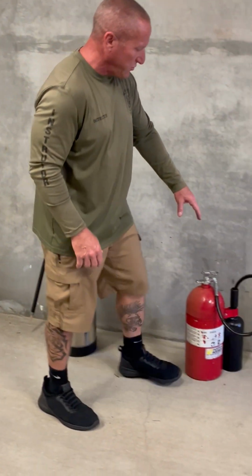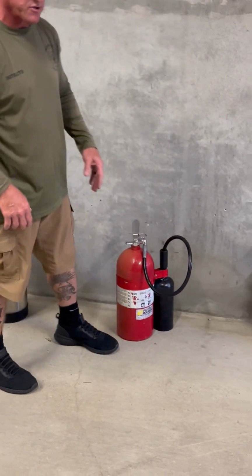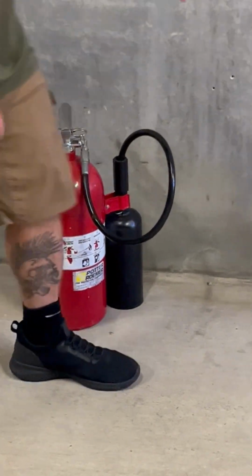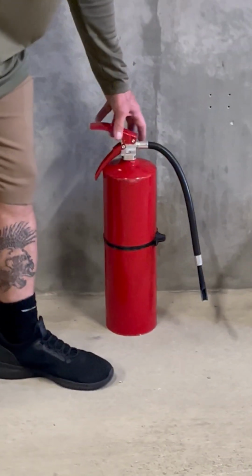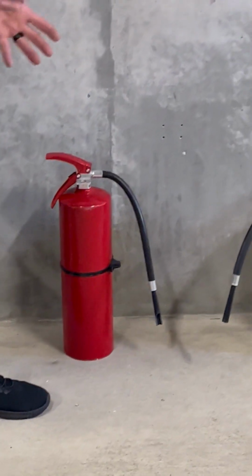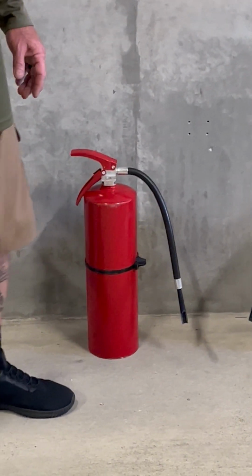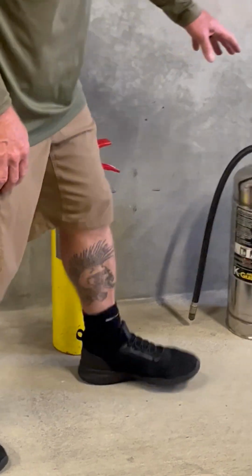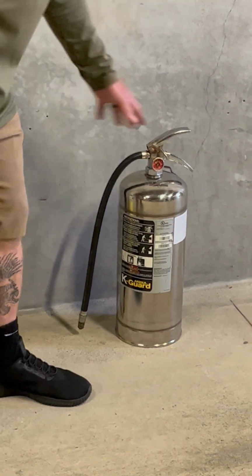I have a CO2 extinguisher. My CO2 extinguisher is going to be used for my Class B and C fires, primarily. I have a dry chemical extinguisher. The dry chem is used for my A, B, or C, for whatever purpose I want. I have a Class D, which is my combustible metals, and then I have my Class K extinguisher.